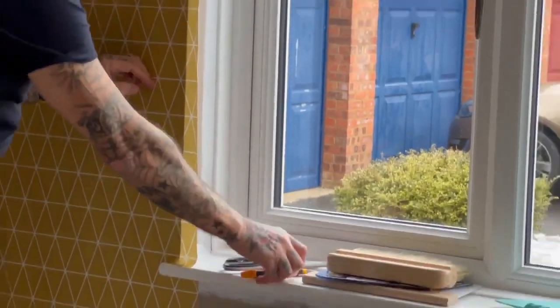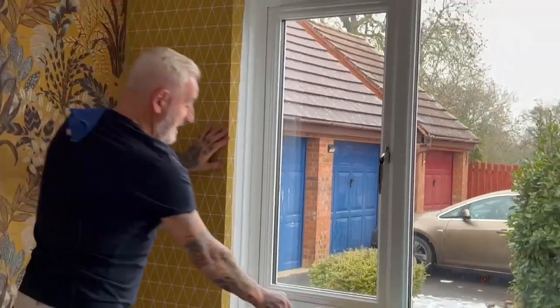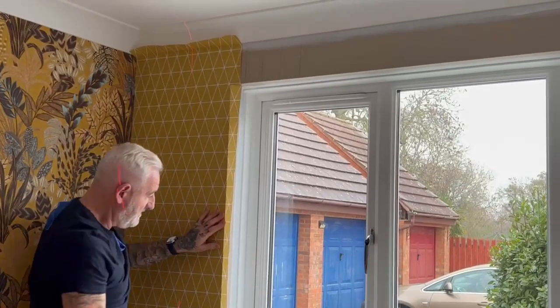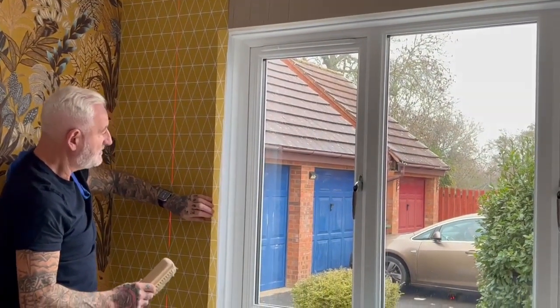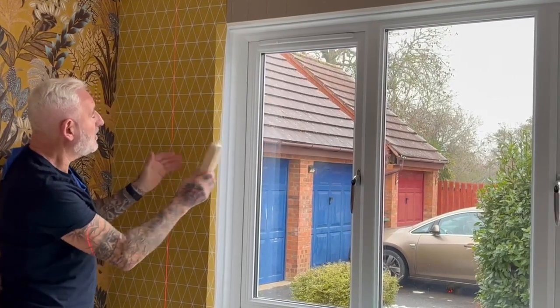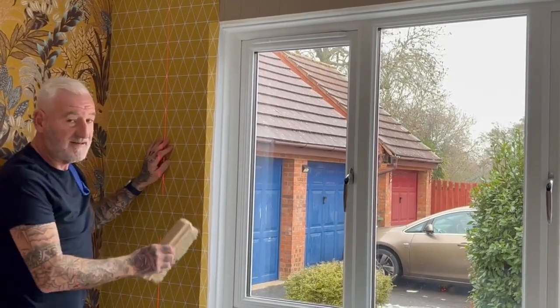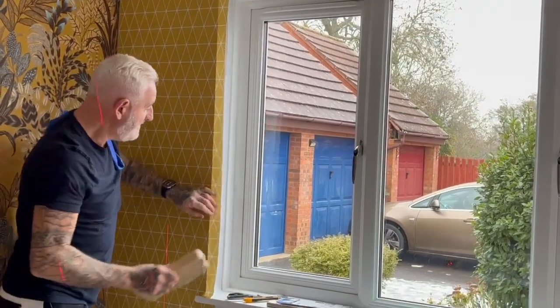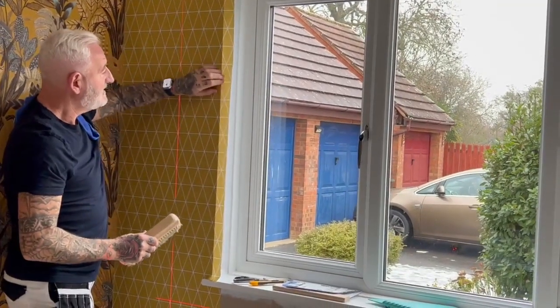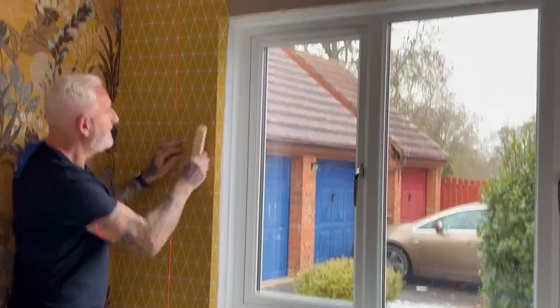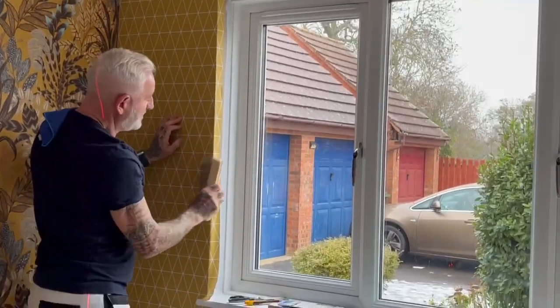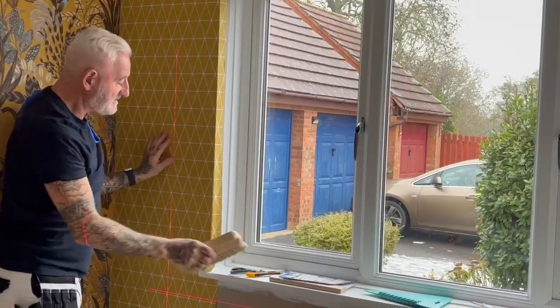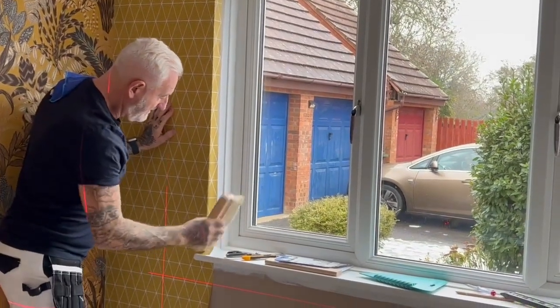So now we've got our paper here. Now we want to wrap it around the reveal. So this is papering into a reveal, but also showing what you do with external angles. This could be just a normal wall and not a window wall. What I use is the brush. I don't use my smoother around here just in case I tear or damage the paper. So I just push the brush around. You can put a lot of force on with the brush. If you put a lot of force on with your smoother, you could damage the paper.